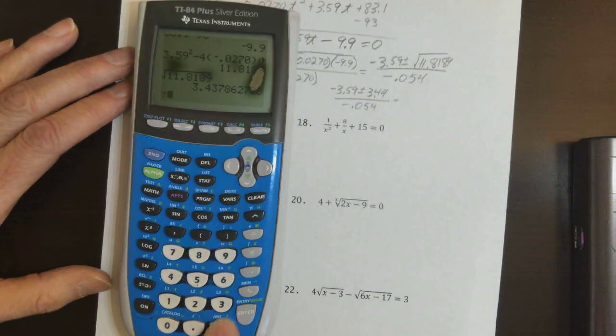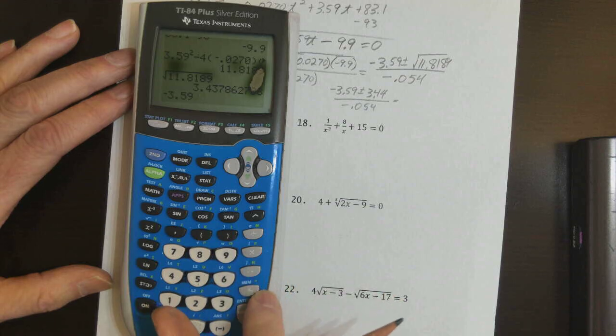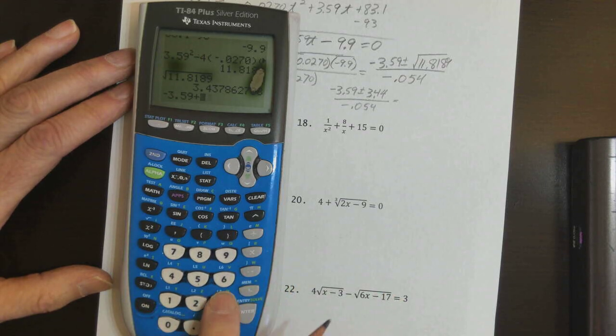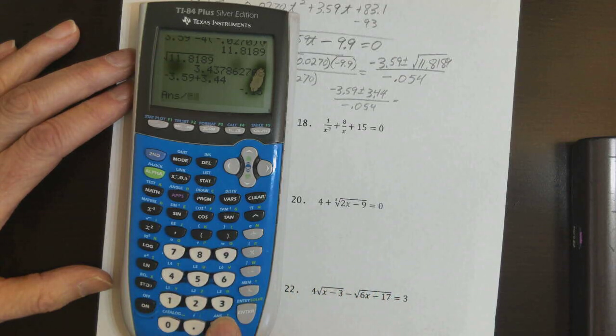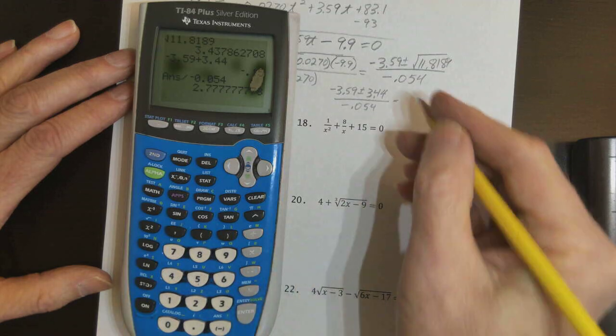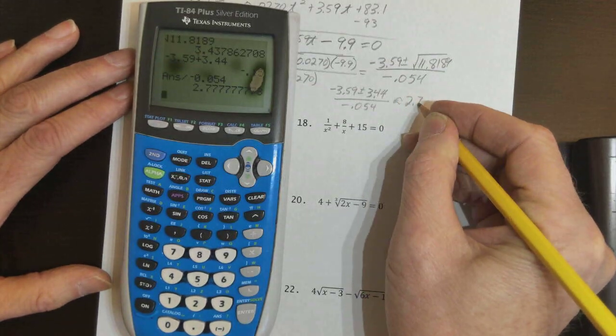So let's take negative 3.59 plus 3.44. Get that answer and divide it by negative 0.054. Good save. And I'm getting about 2.78.